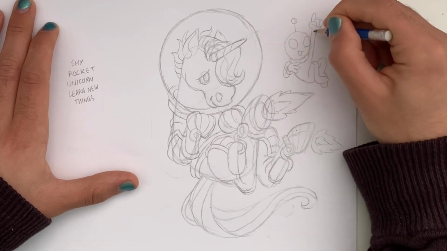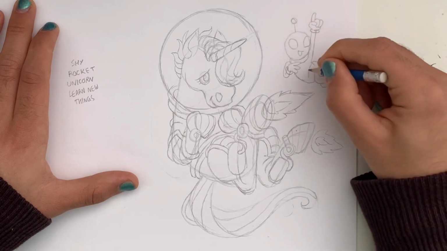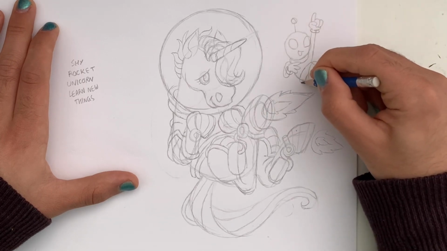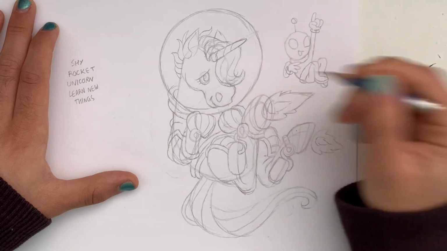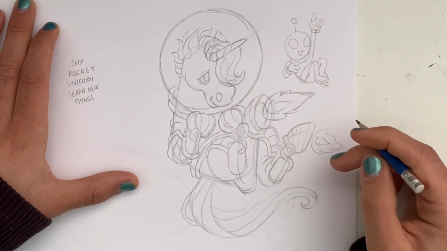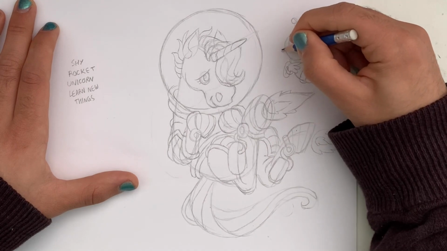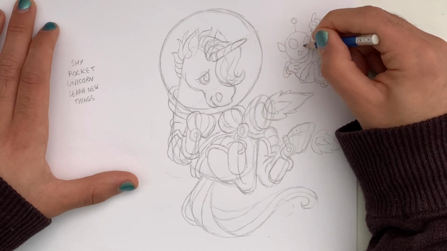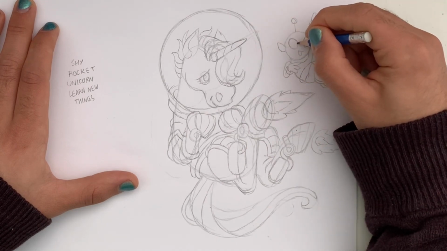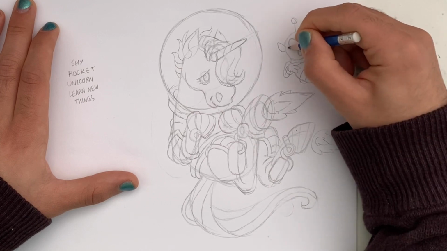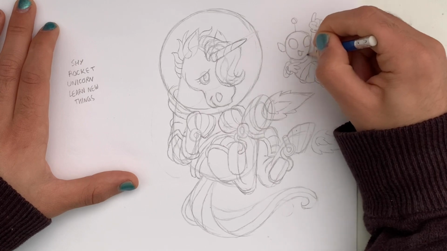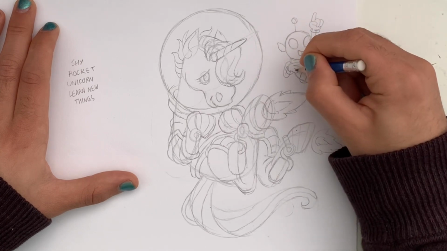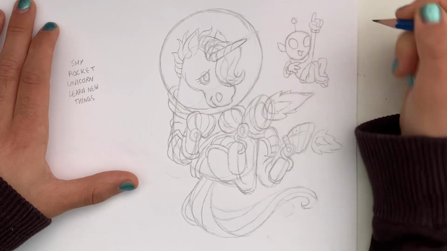Yes, I like this. I like to think that this little alien is giving a lesson to the rocket unicorn, and is sort of maybe pointing out an interesting nebula or a star or a planet or something like that. And the little alien is just very enthusiastic and is pointing stuff out.